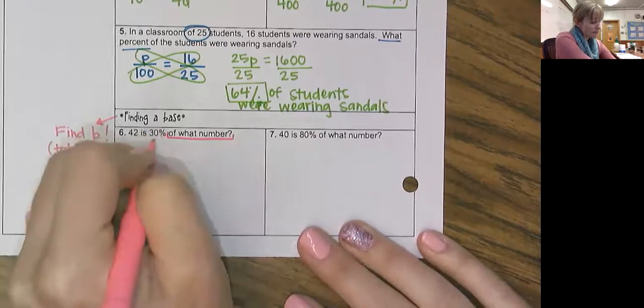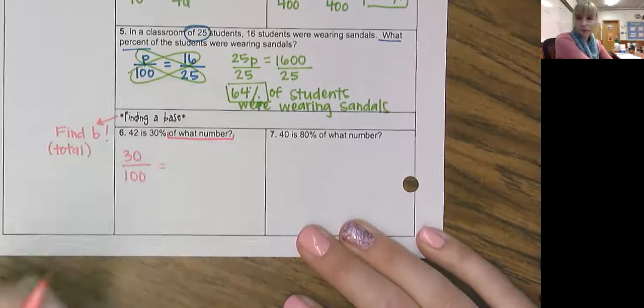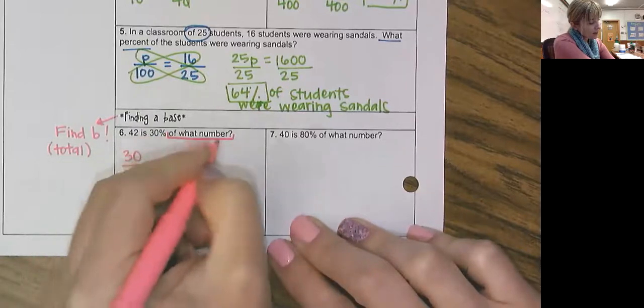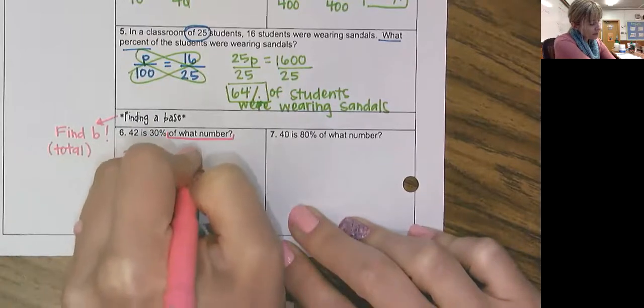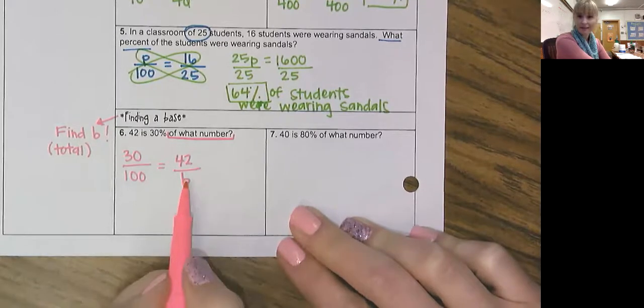Now, here's my percent. So as soon as I see my percent, I put it over 100. Percent always goes over 100, P over 100. If it says "of what number," that means this other number, 42, is actually my A, my part, and I am missing the base.